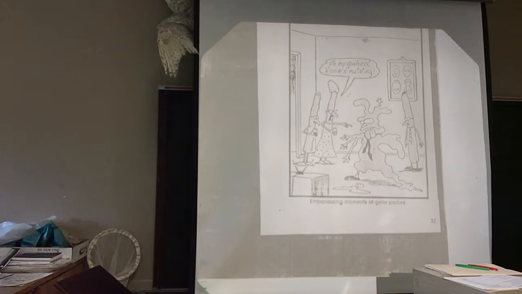So we're picking up chapter 5 again. The caption says, "Embarrassing moments at gene parties." And these guys are supposed to be chromosomes. Oh my goodness, Vinny's mutating.